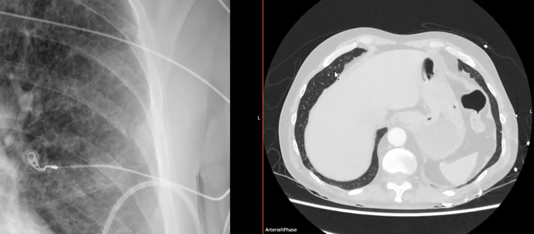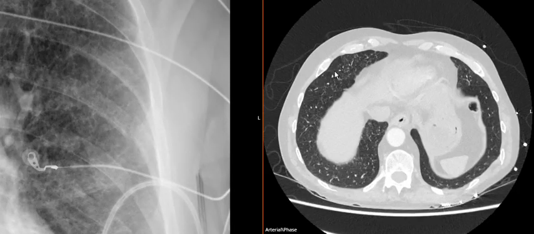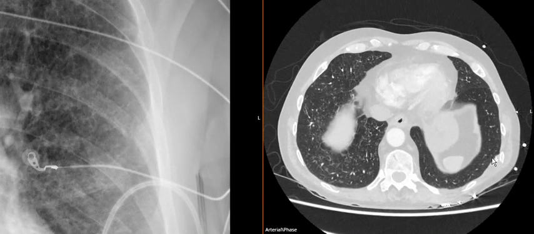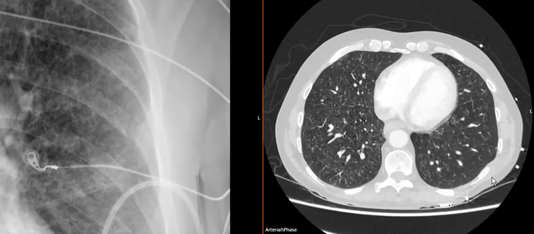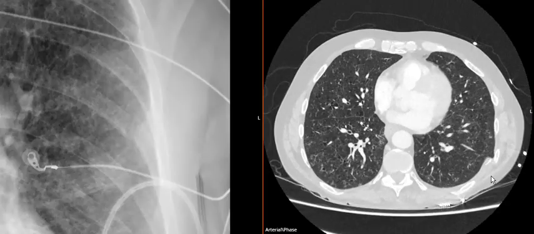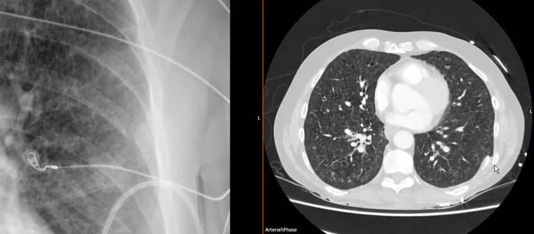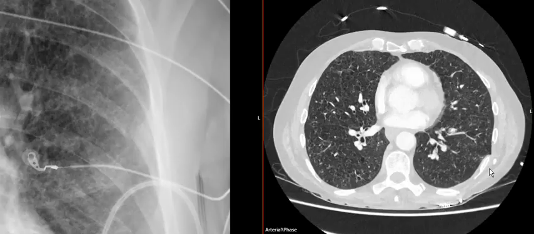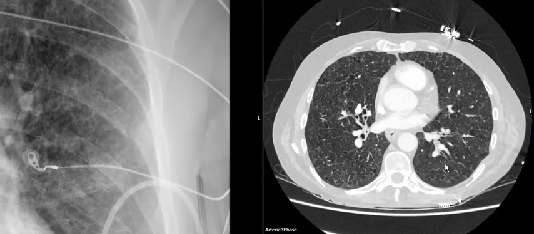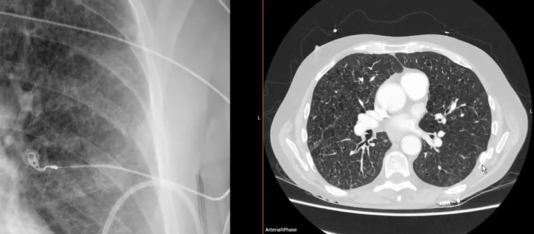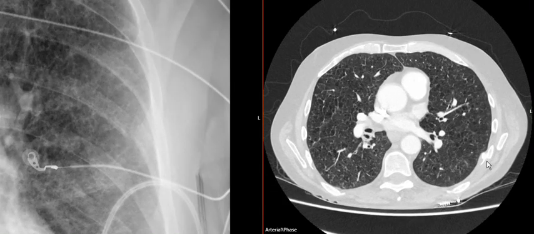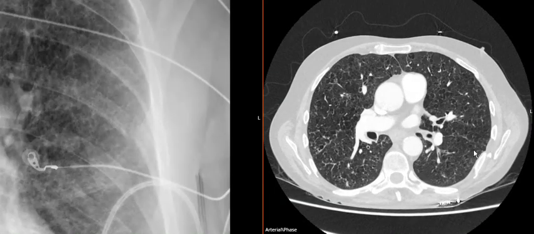So we have just emphysema changes all the way through. We have some rib fractures. We have again this displacement, but no damage to the lung, no pneumothorax, and no issue of hemothorax necessarily.